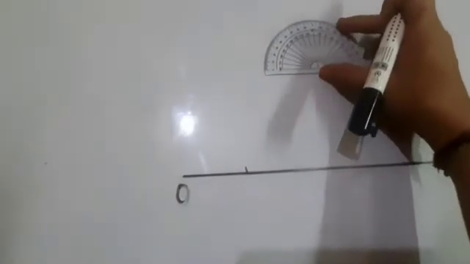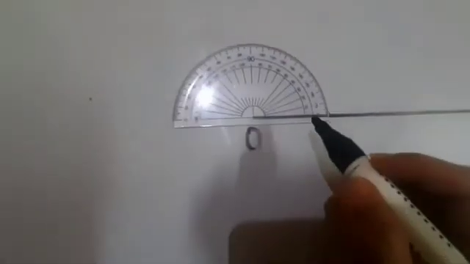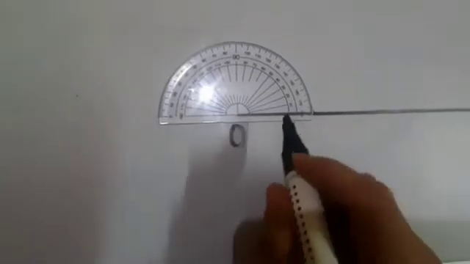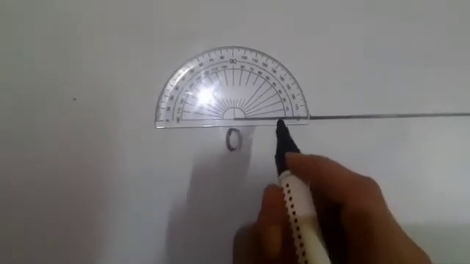O, B. The next step is to take the protractor and keep it straight. See here, the center point should be at O and the 0 degree should be facing the other end, B. Now the third step is to measure the angle of 110 degrees.